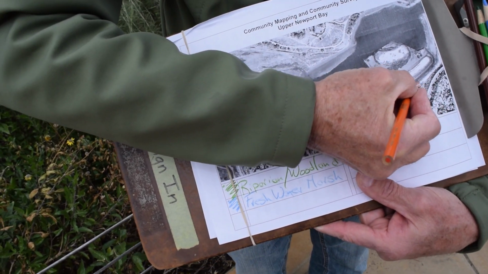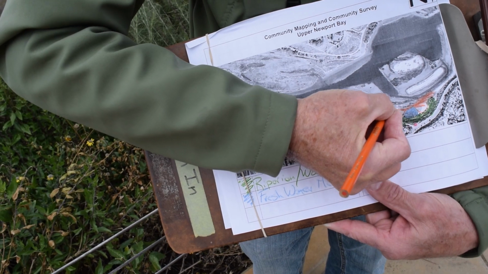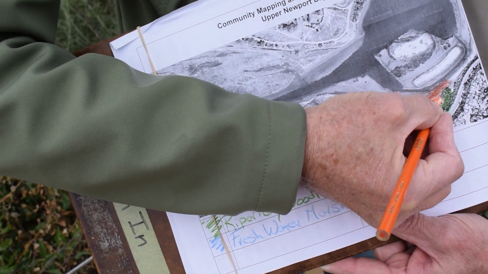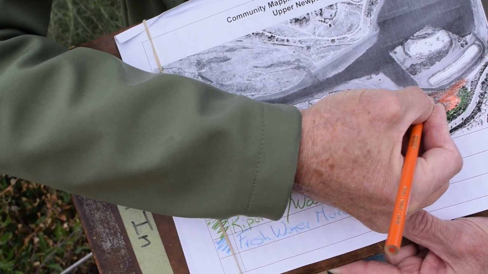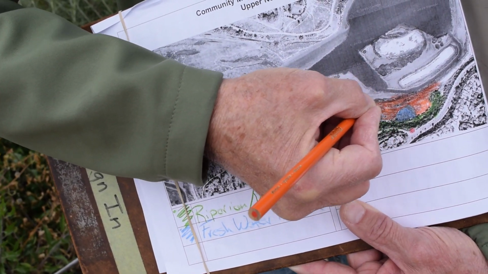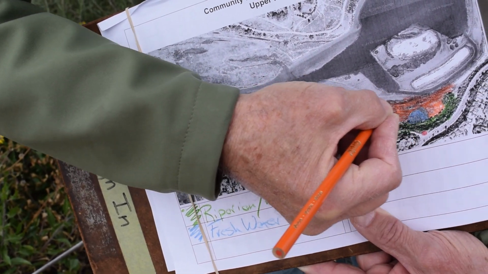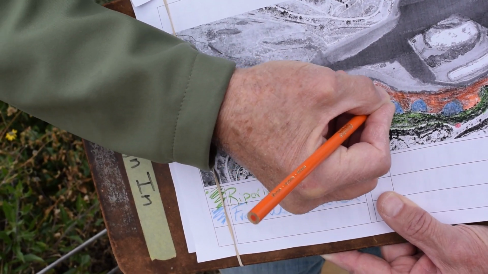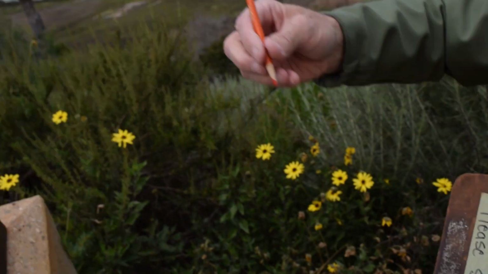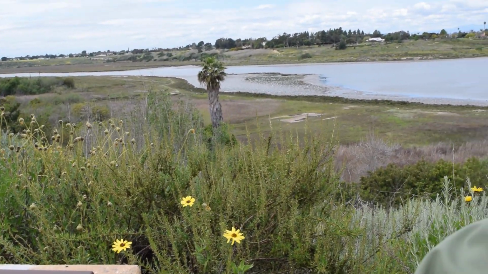So everything else out to the channel is an additional community, and this is called the Salt Barren. And I'm going to color that in. So on your map, you should be coloring these in too, and all of the land should be accounted for. There shouldn't be any blank spots on your map. I'm going to go out to about right here, as far as I can see right here.